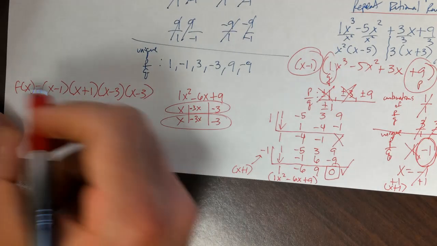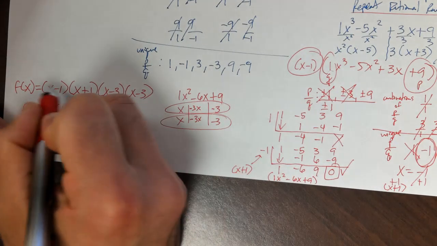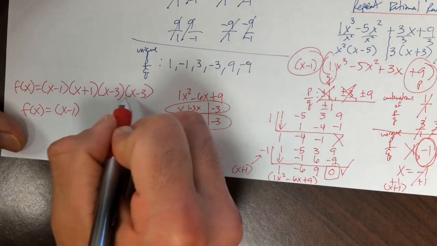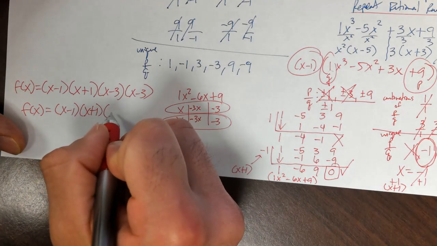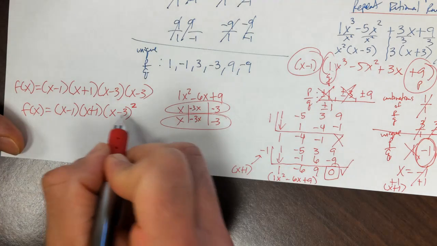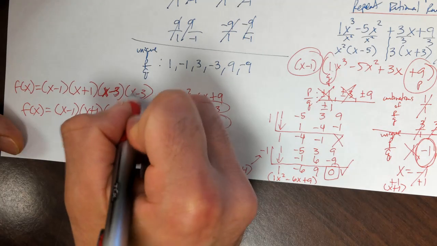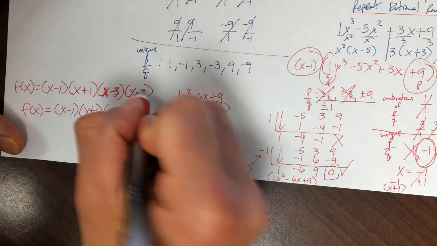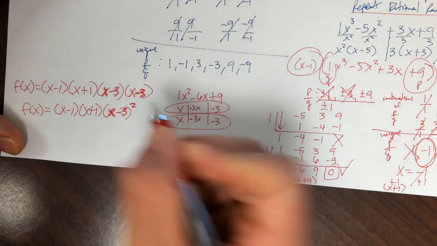I can still condense this a bit further if I wanted, and I can call this x minus 1, right? And then x plus 1, and I have 2 of these. So x minus 3 squared, because I have 2 of the same term, right? These minus 3's repeat. That's why I write this one with an exponent.